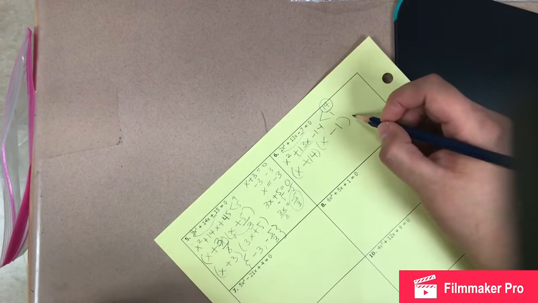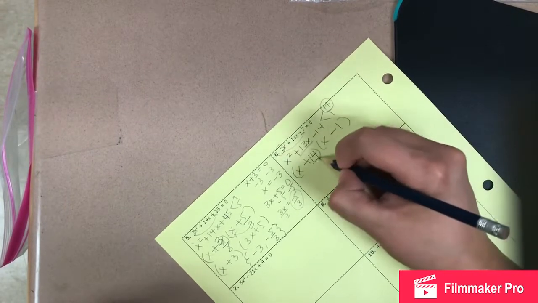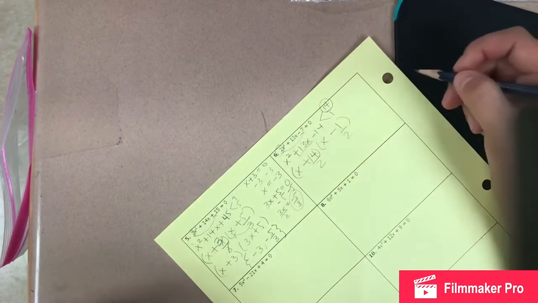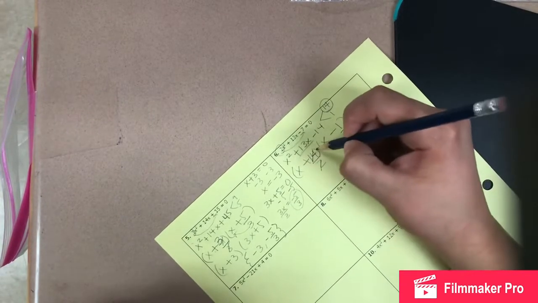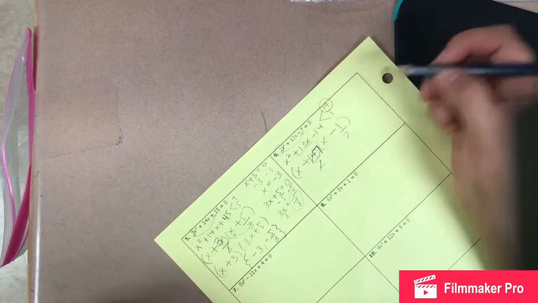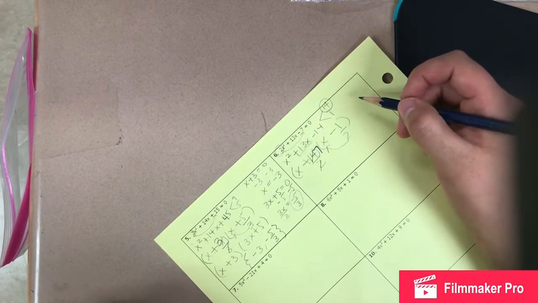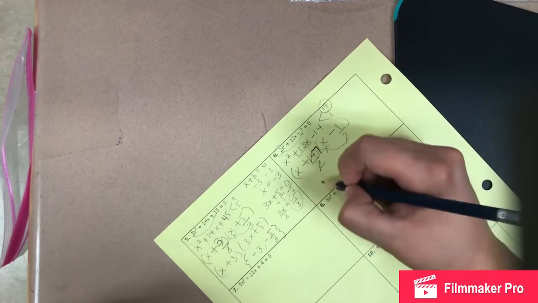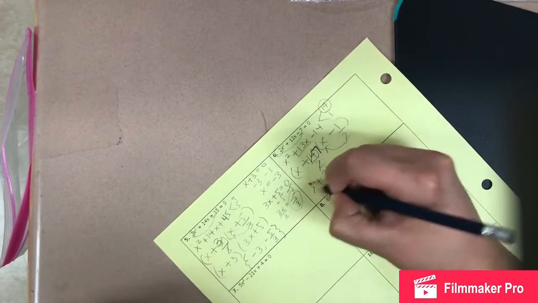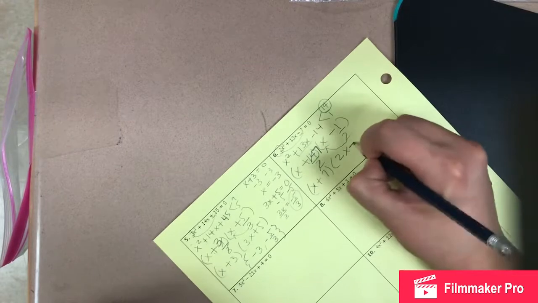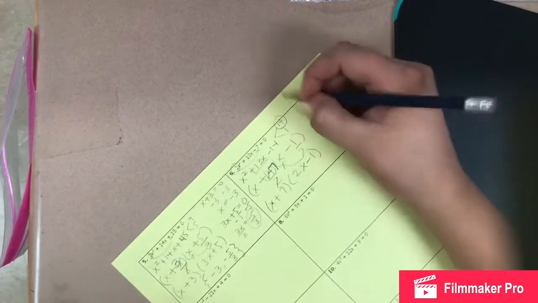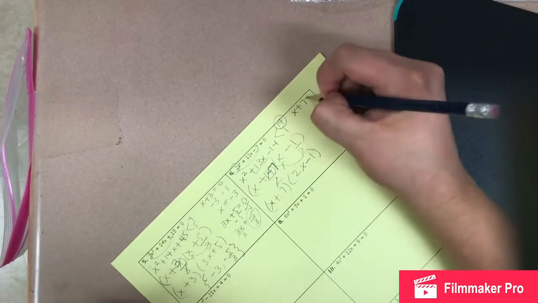Since it was a slip and slide, that means I've got to bring this 2 back as a denominator. 14 over 2 simplifies to 7, and 1/2 does not simplify, but the 2 is going to come back as a leading coefficient. So this one ends up being x plus 7, and the second one ends up being 2x minus 1. We're going to set both of them equal to 0, so x plus 7 equals 0.